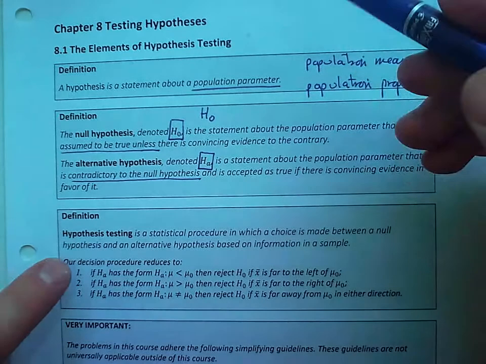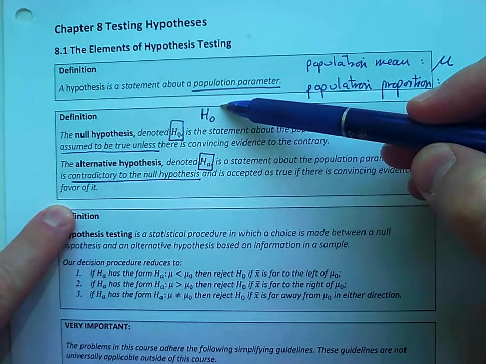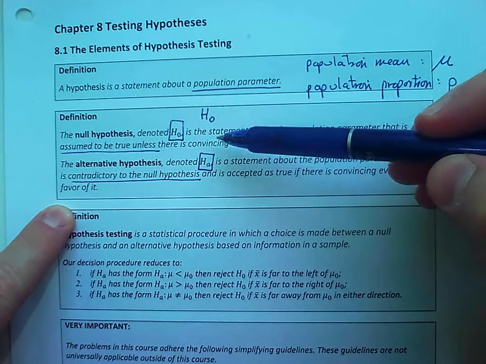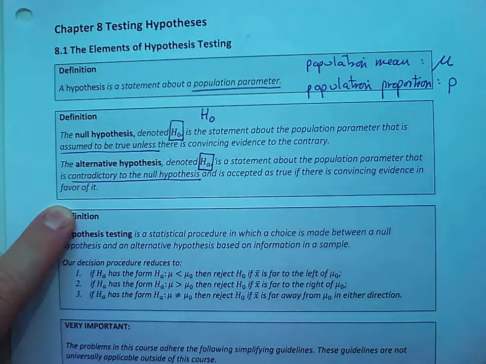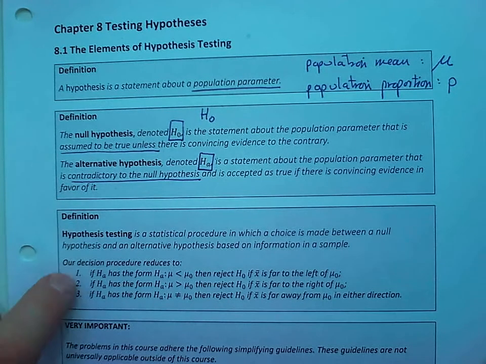So the null hypothesis is what we believe to be true, and the alternative hypothesis is contrary to the null hypothesis, and we're only going to accept the alternative hypothesis if there's convincing evidence in favor of it.